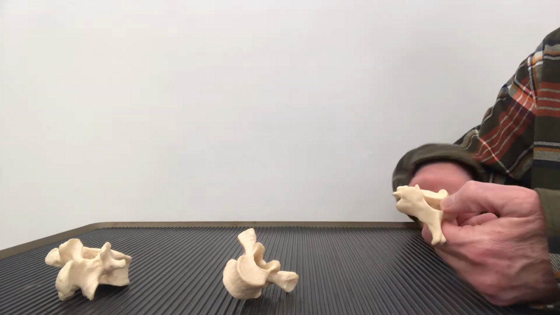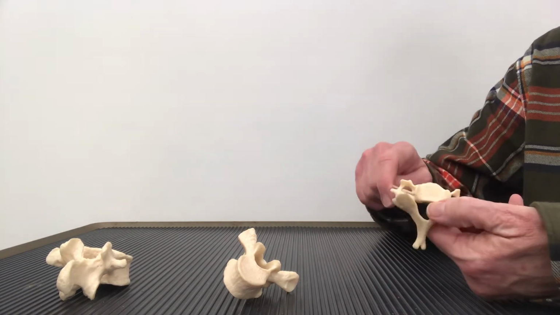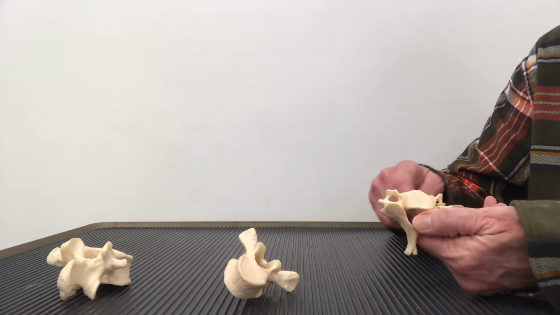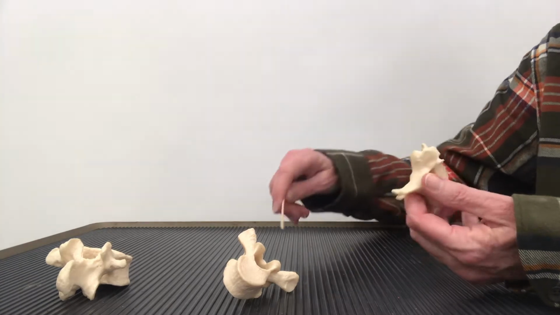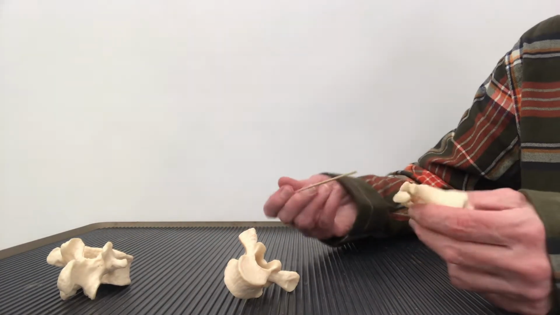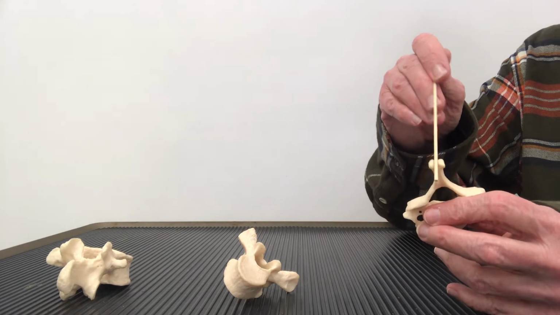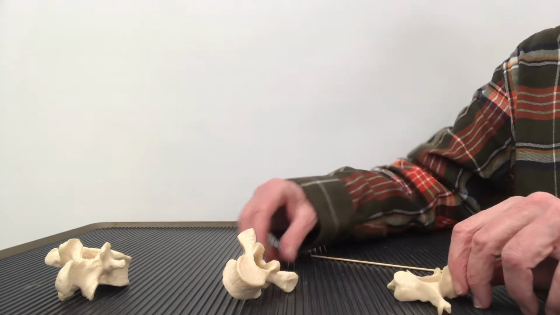The difference between your cervical and the other ones is that it also has a set of holes. Besides the vertebral foramen, it has holes on the side, and these are called transverse foramen. These are for blood vessels to run up to the neck. The other two vertebrae do not have that. Also, the spinous process is bifurcated, forked, right here. The other two do not have that. Okay? So that's your cervical.